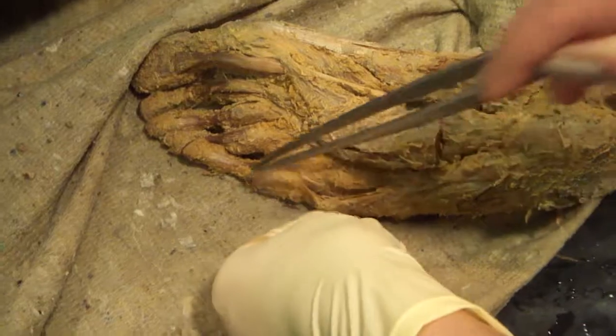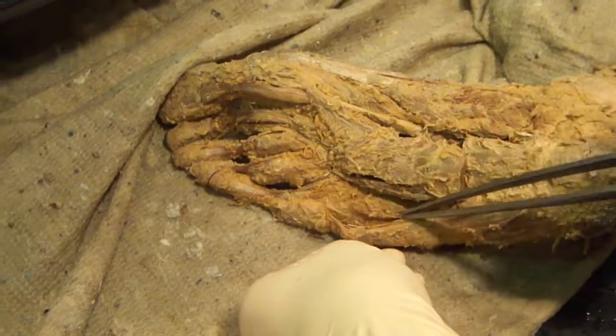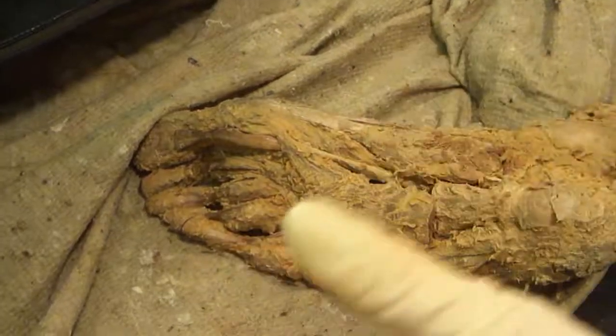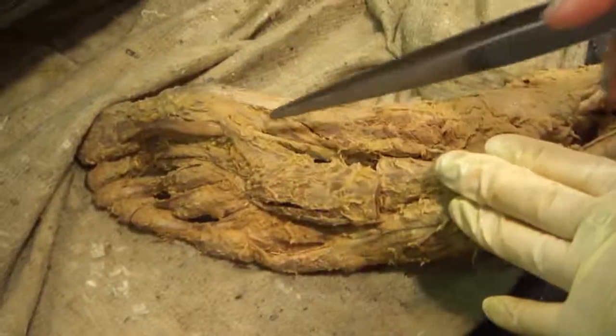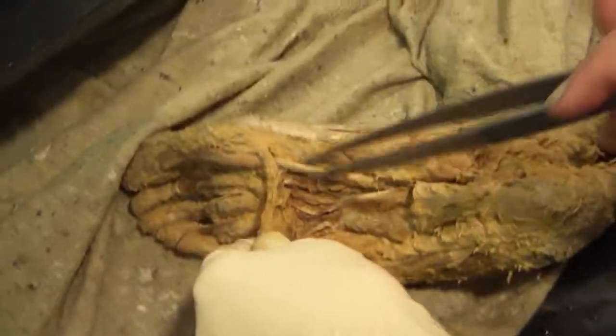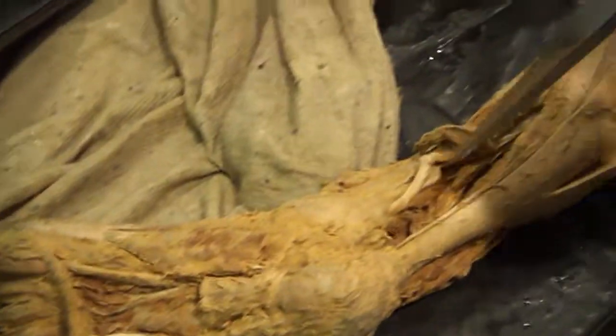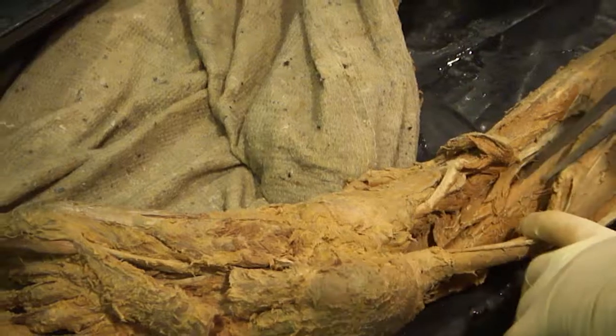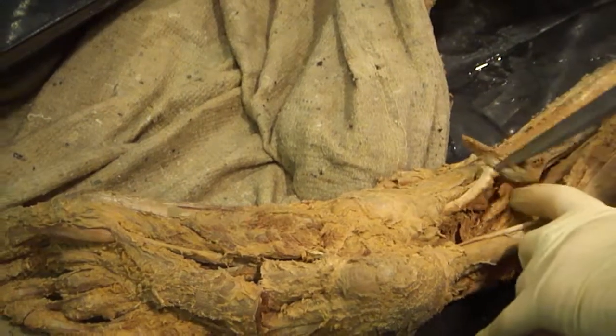Here we have abductor digiti minimi and flexor digiti minimi. On the sole we have no opponens pollicis or opponens digiti minimi. Two muscles, abductor and short flexor, because this one is long. It goes from here. This is the long flexor.